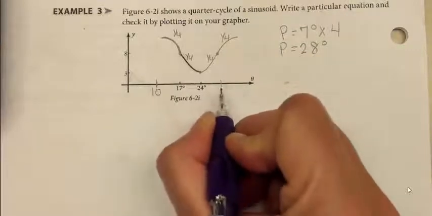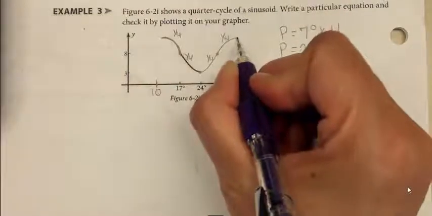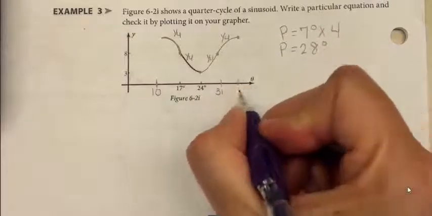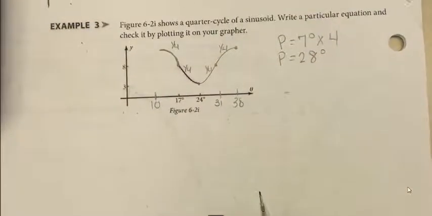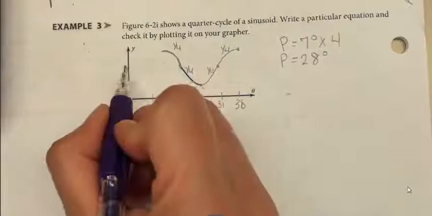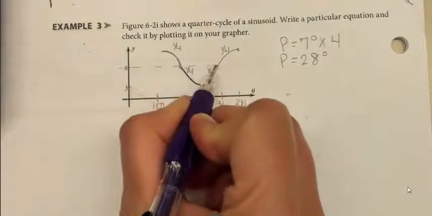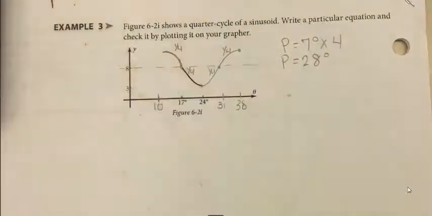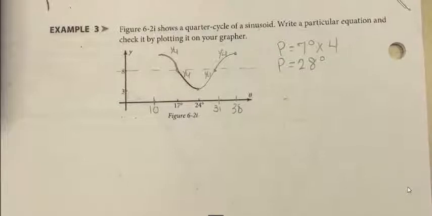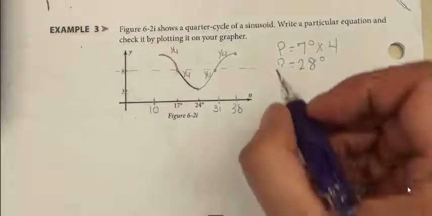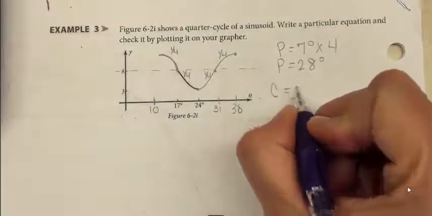Forward 7 degrees, that's 31. And up here, 38. We know that my midline is going to be at 8. So that's going to give me my C.